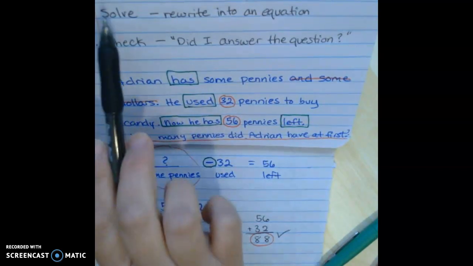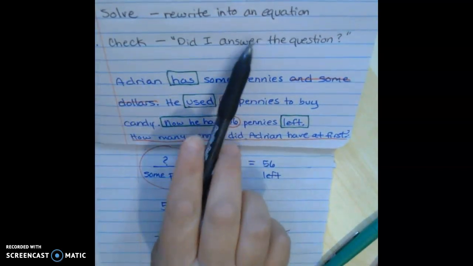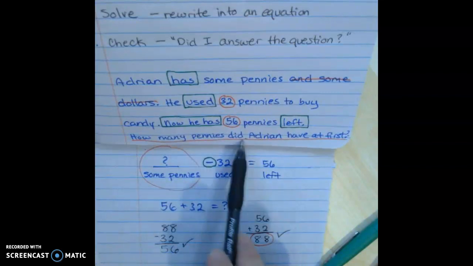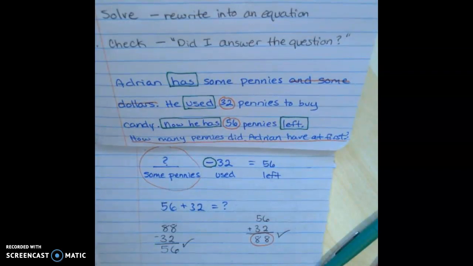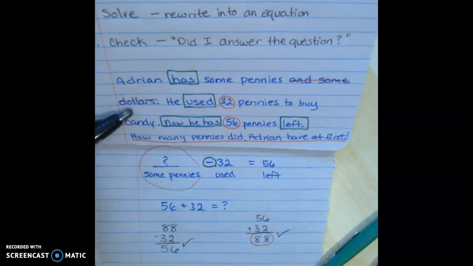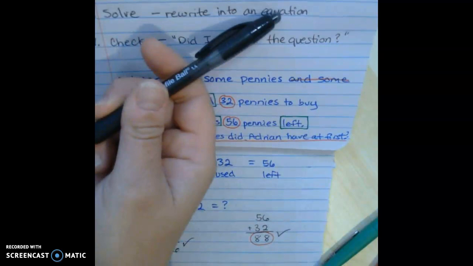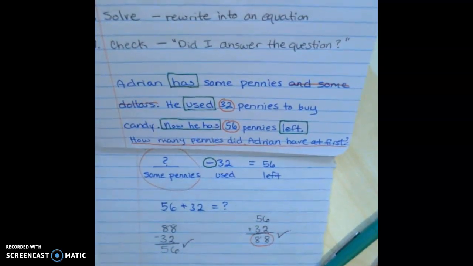And we go back, remember our step 7 was, did I answer the question? How many pennies did Adrian have at first? 88. Yes, I answered that question. Okay, so to take a step back, following these steps and then putting that into an equation and then checking our answer, asking, did I answer the question? Very important.